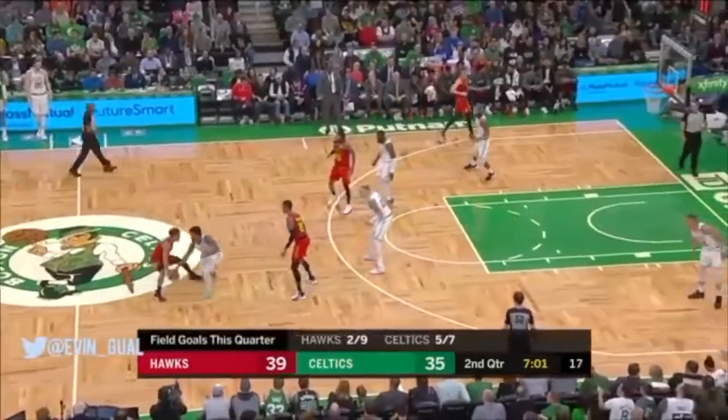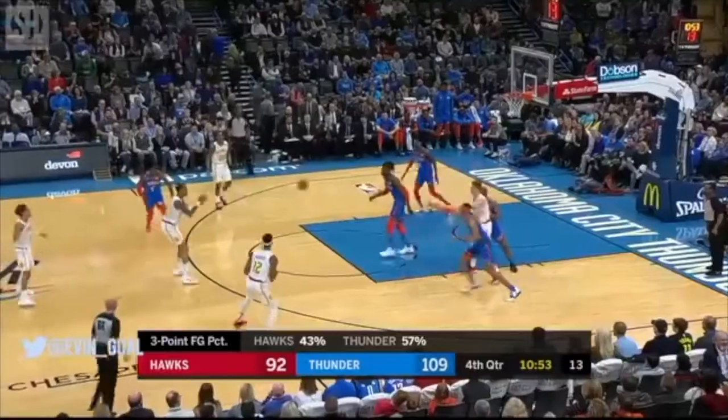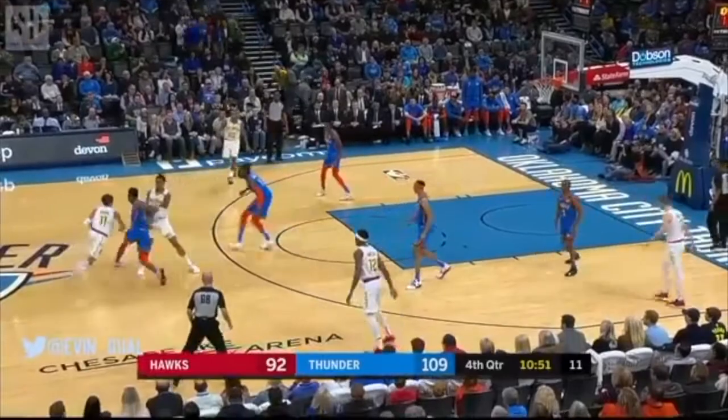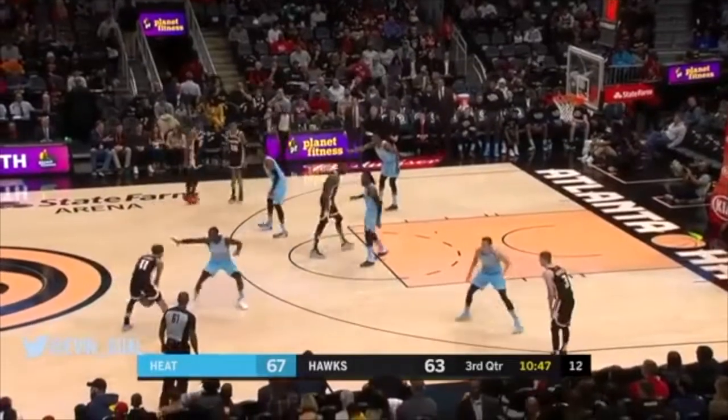So, is this the answer? Is this why there's a misconception about free throws? Is it because NBA fans don't like the high percentage that people are making free throws? Well, I highly doubt this.